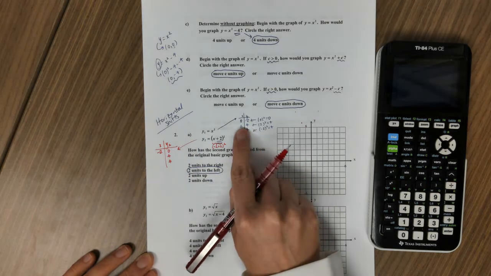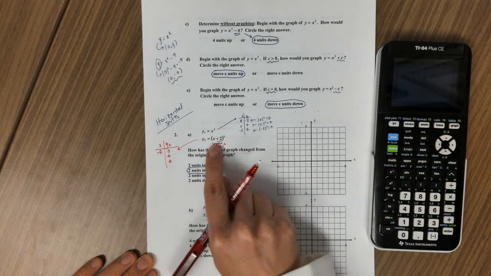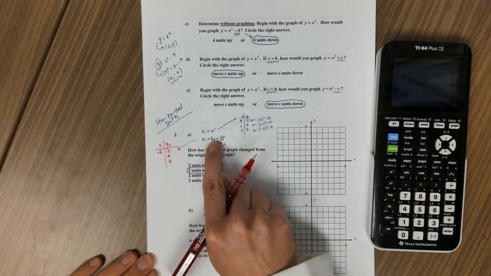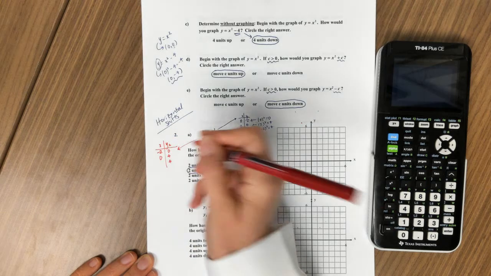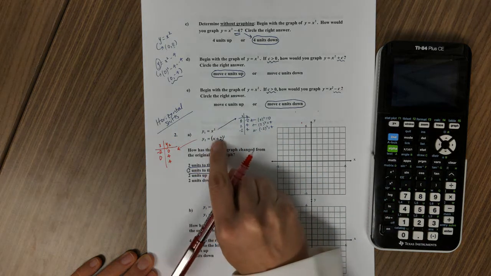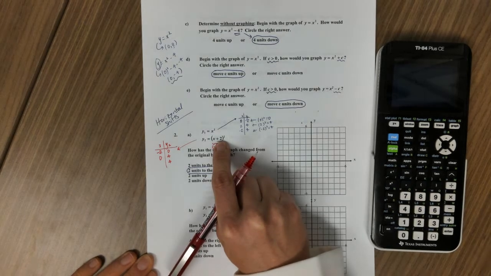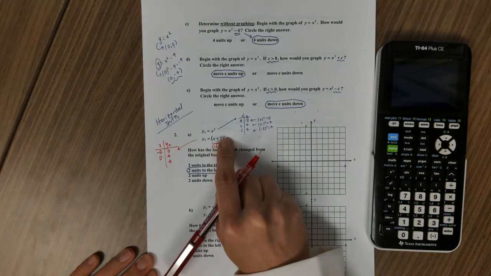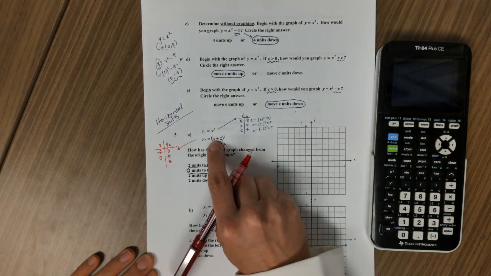Before I had the ordered pair 2, 4. If x is equal to 0, then I'm going to have 0 plus 2 in parentheses squared, which is just 2 squared, which gives me 4. So positive 2 squared equals 4. I can get that by making x equal to 0.